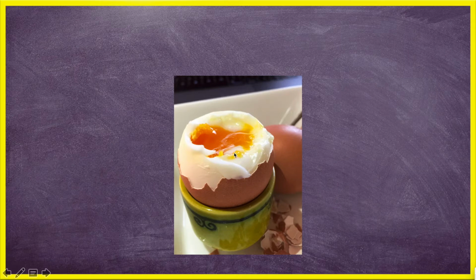And this one is the opposite of hard, right? This is soft. So if you're eating any kind of food, doesn't have to be a soft boiled egg like this, but any kind of food that is like this can be soft.